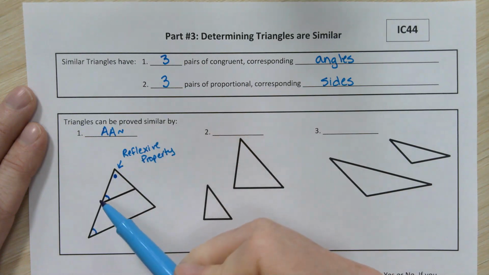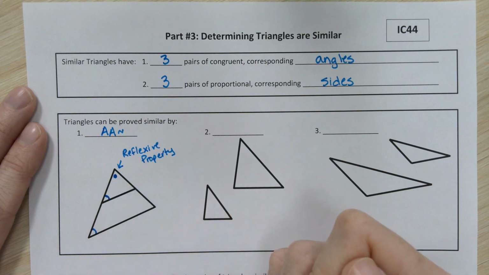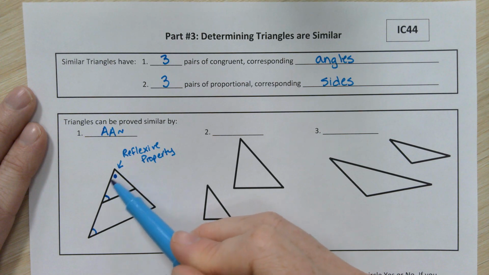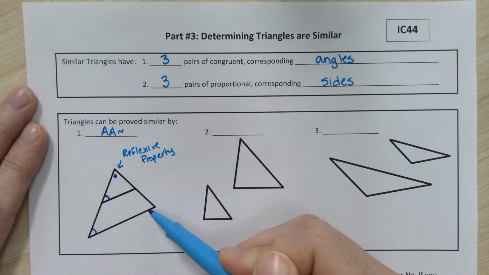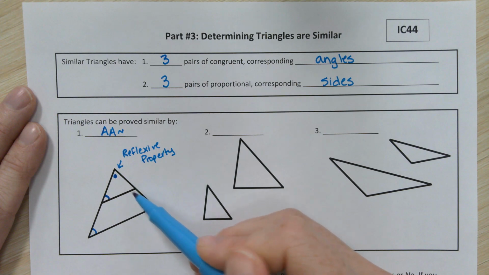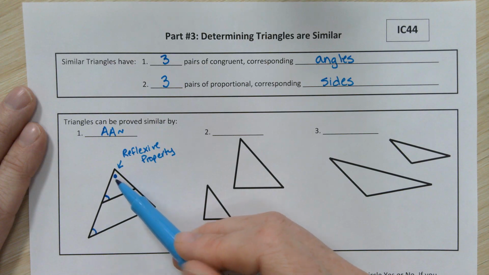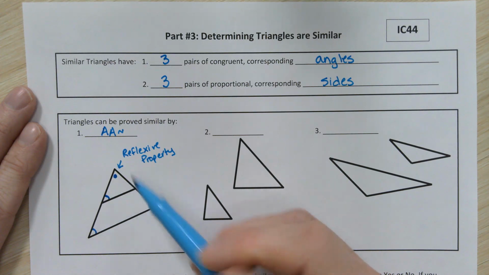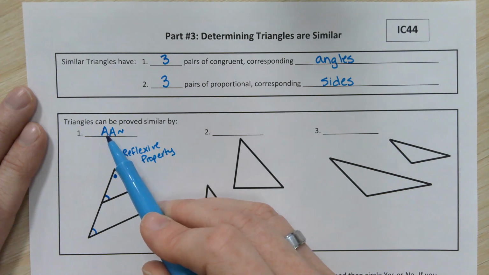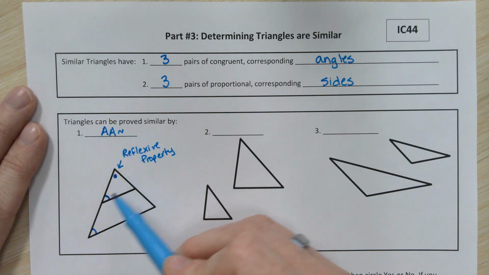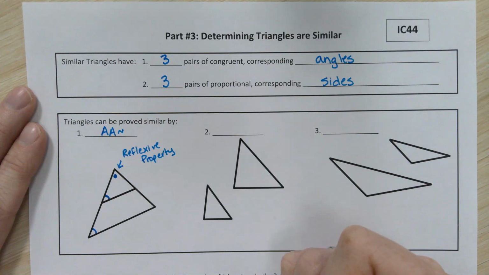Then what happens once we get those 2 sets of congruent corresponding angles is that if we were to remember our triangles added up to be 180 degrees, there would be no other option but for that third set of angles to be congruent to one another. That's actually a theorem called the third angles theorem that we don't necessarily need a name for, but that idea is that once we get to 2 sets of congruent angles, the third one just automatically happens. So 2 sets of congruent angles is enough to show that we have similar triangles.